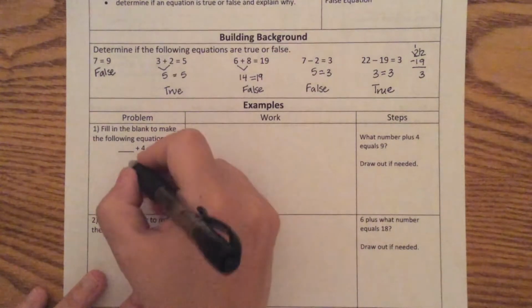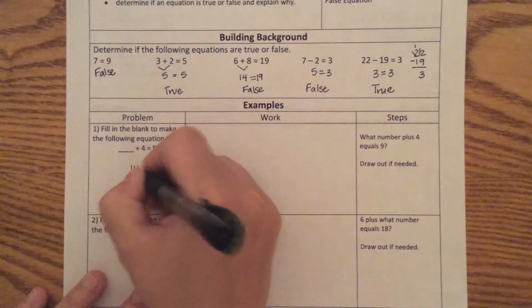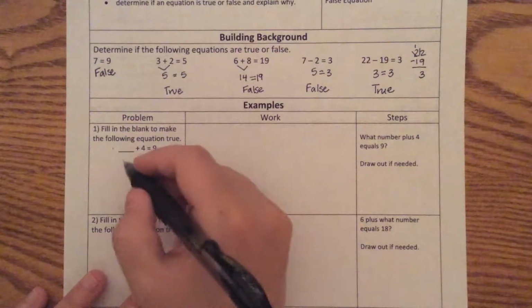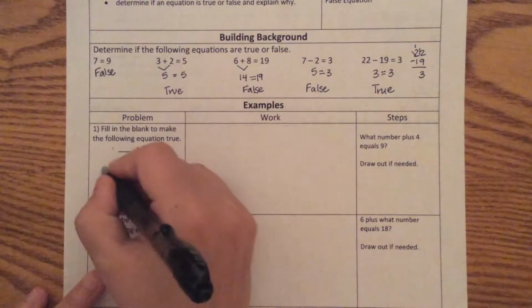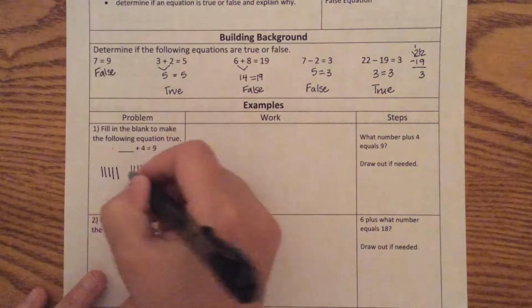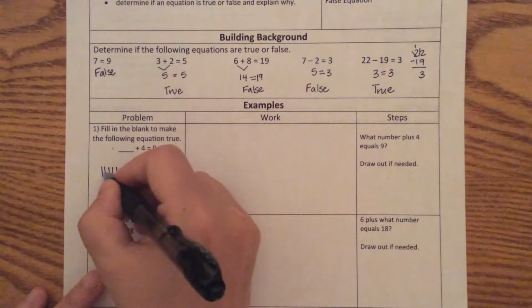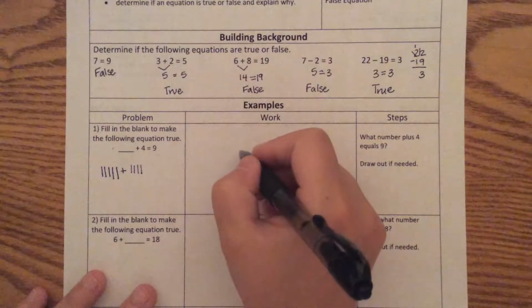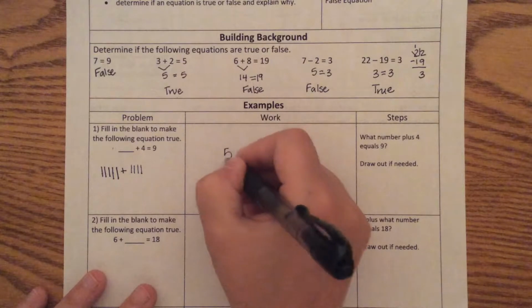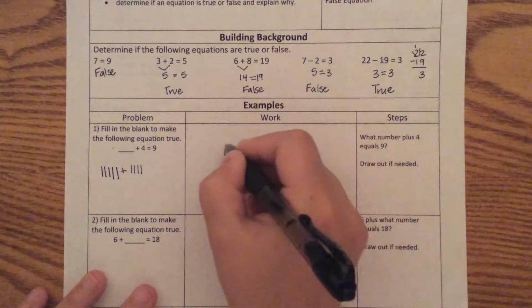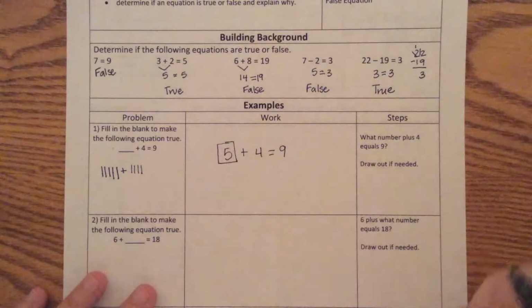So if I have 4, 1, 2, 3, 4, I need to think what number do I need to add to it to get 9. So that's 4, 5, 6, 7, 8, 9. So that's 1, 2, 3, 4, 5. So that would be 5. So it would be 5 plus 4 equals 9. So your final answer is 5. Okay?